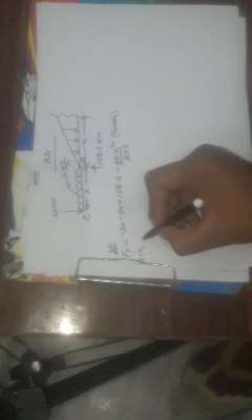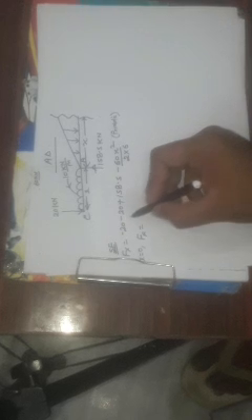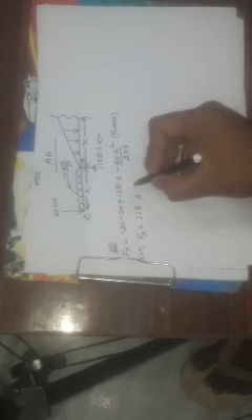For x equal to 0, FA equal to minus 40 plus 158.5, it will be equal to 118.5 kilonewton.